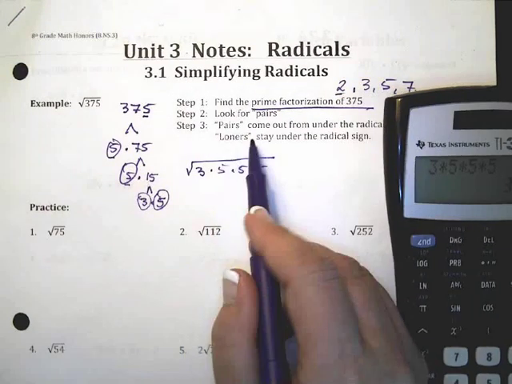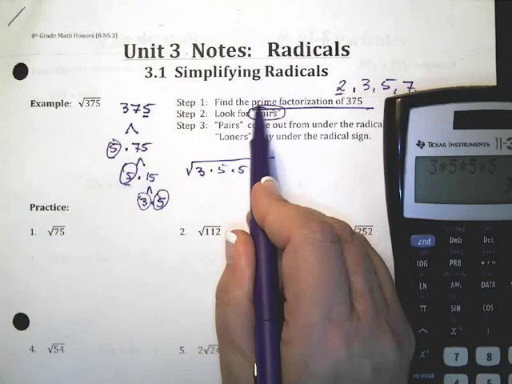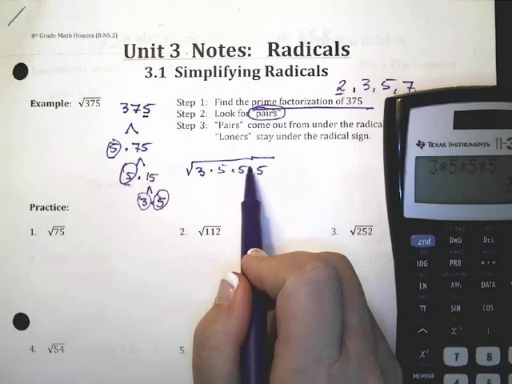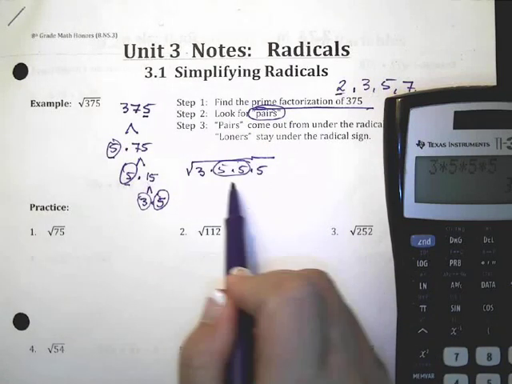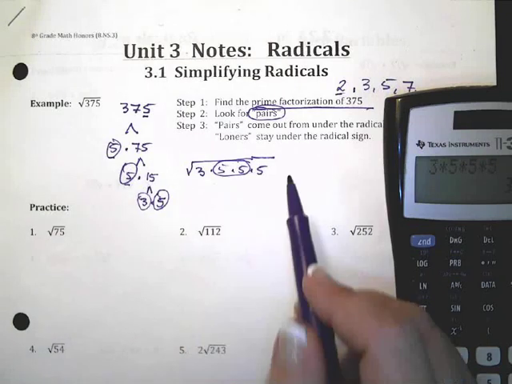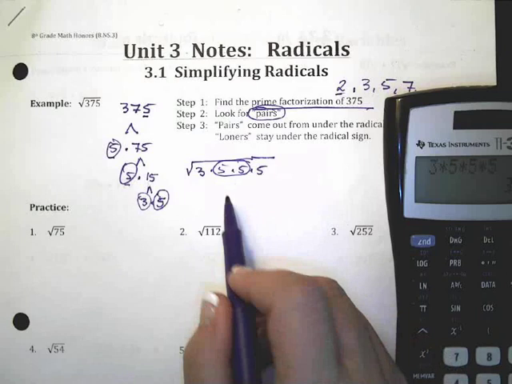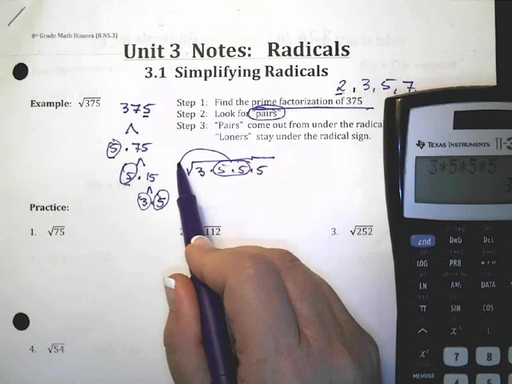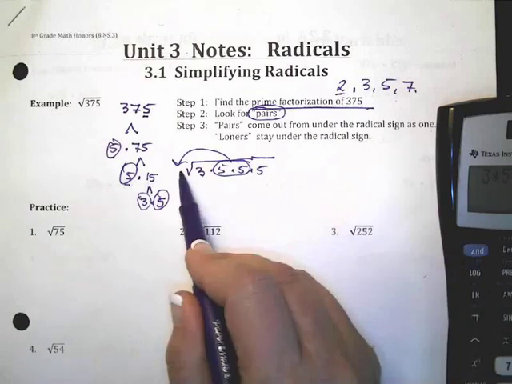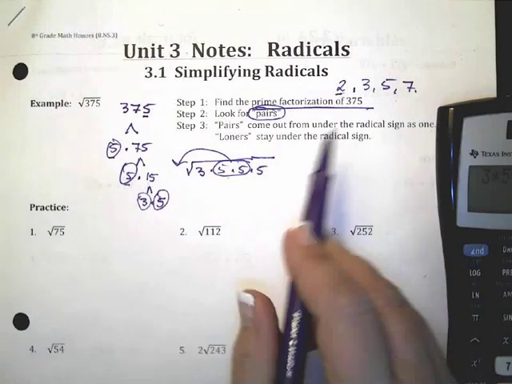Okay, step 2 is to look for pairs. Pairs mean we need a pair of these numbers in order to break out from underneath this radical symbol. Once we find a pair, I'm just going to circle that pair. This pair is going to come out front. When it comes out from underneath the radical sign, it just comes out as one 5.